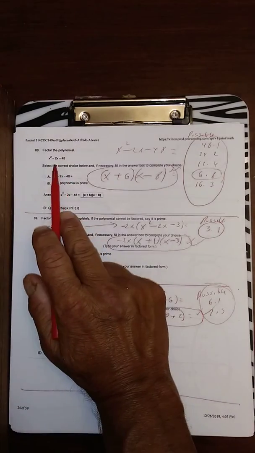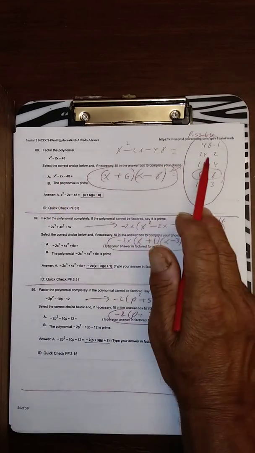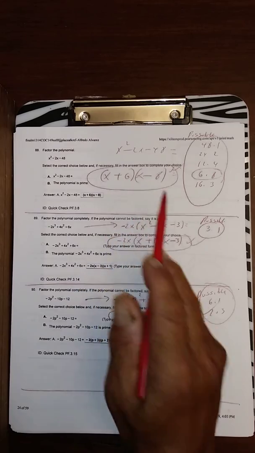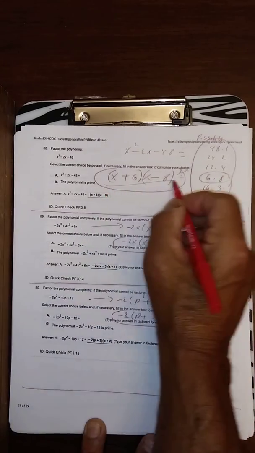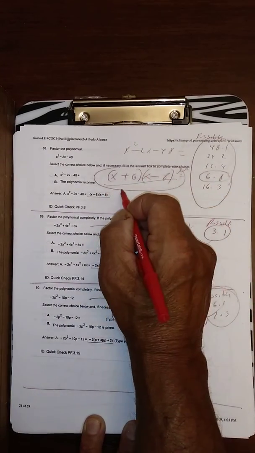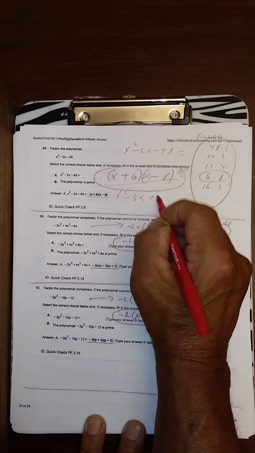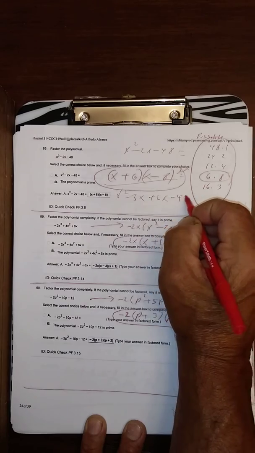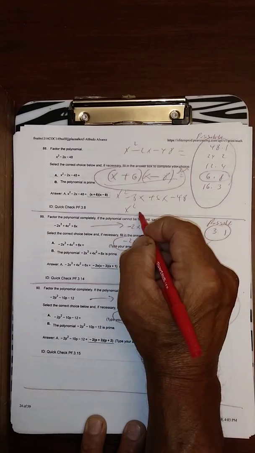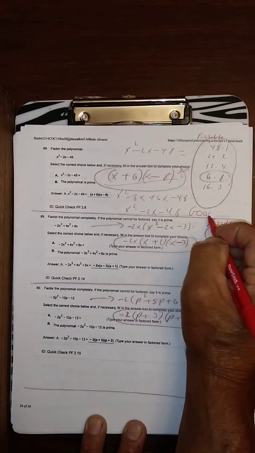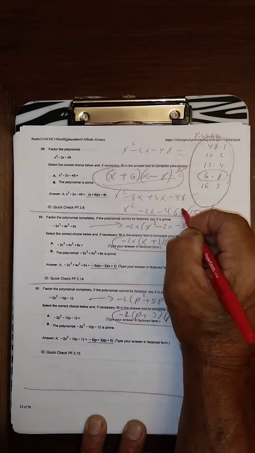This one. Well, the last number is negative 48, so it can be any of these. Let's say 6 and 8. Is that going to work? Let's just check it. X and x is x squared. X and negative 8 is minus 8x. This and this is 6x. That's going to be negative 48. So that's x squared minus 2x minus 48. That's good. It worked. Yes.